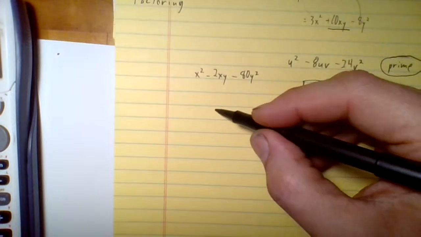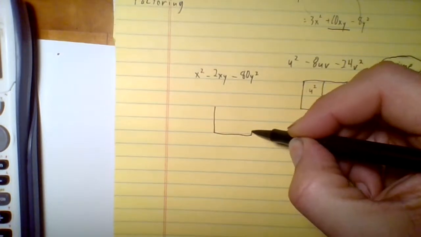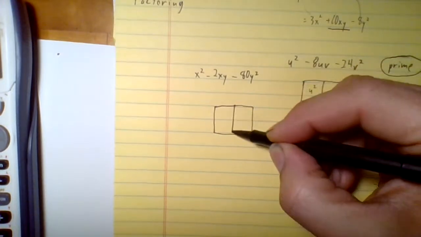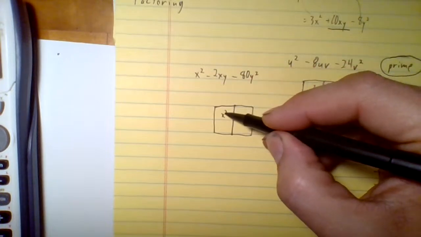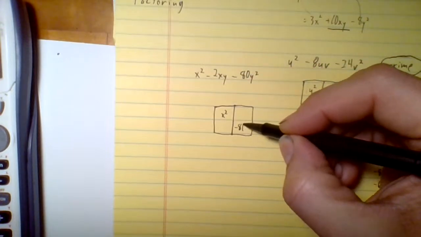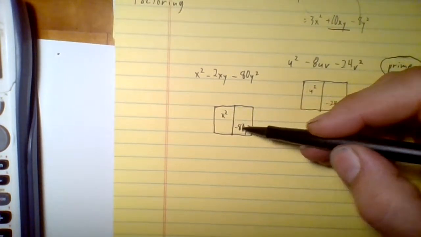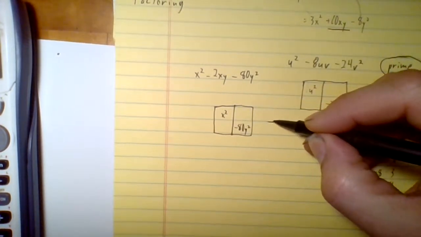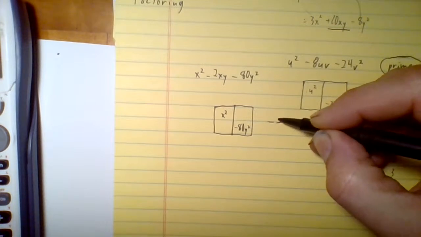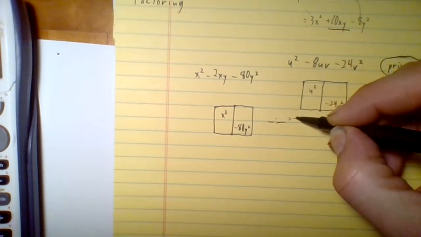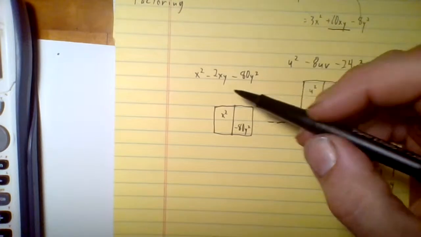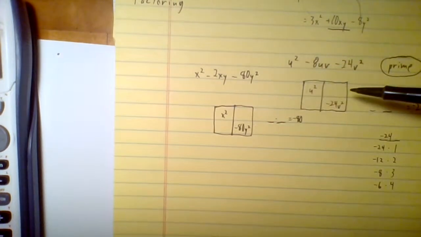First and last terms are going to go right into the box. So I know this is going to be a 2x2 thing like this. And the first term, all of these two kind of squared terms go here and here. And my number this time is 1 times negative 80. I need two numbers that multiply to negative 80 and add up to negative 2. That's got to be the pattern here.